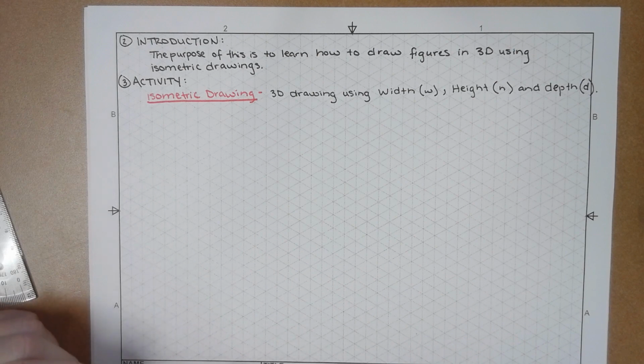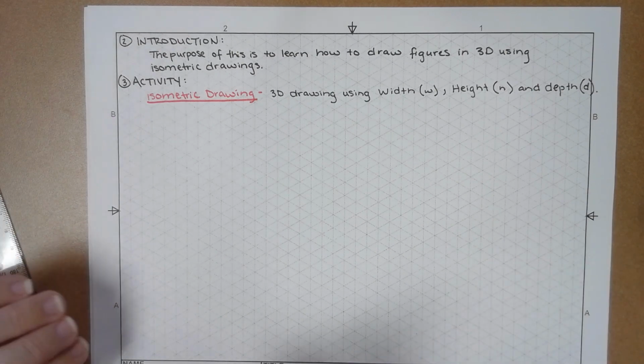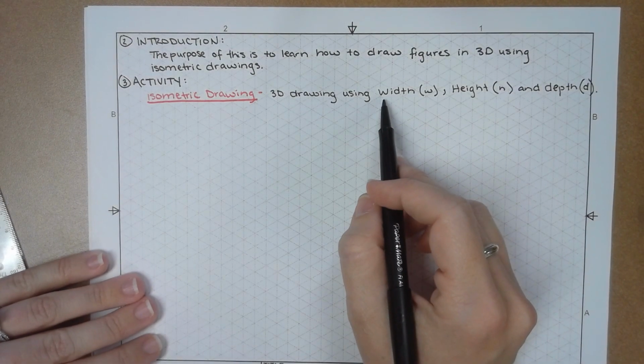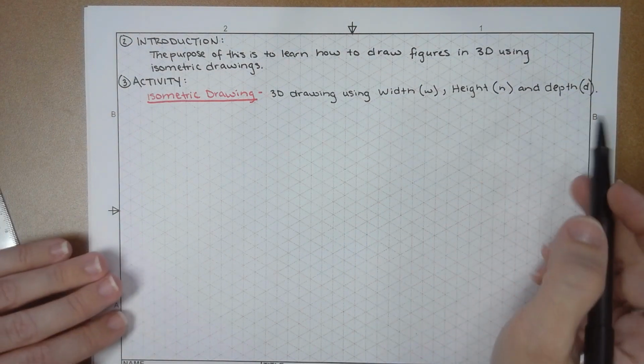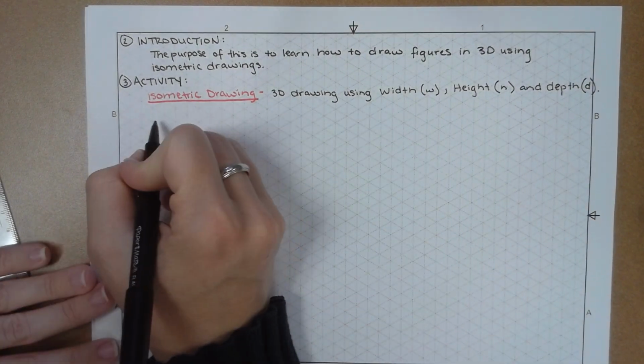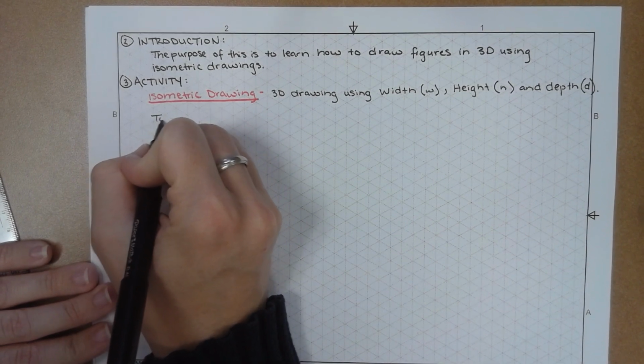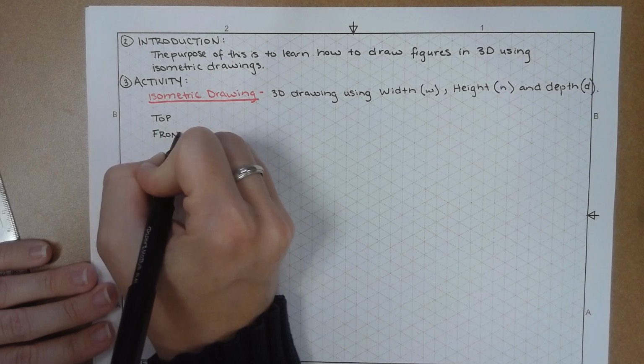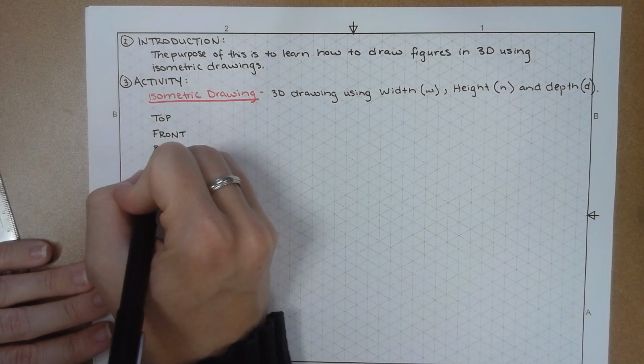All right, so I'm going to go ahead and continue writing my notes in pen. If you would like to do this next part in pencil, you may. You just need to go over it in pen when you are finished. So what I'm going to do is create a cube, and in that cube, I'm going to label the width, the height, and the depth. All right, so we're still going to be working with our top view, our front view, and our right side view.